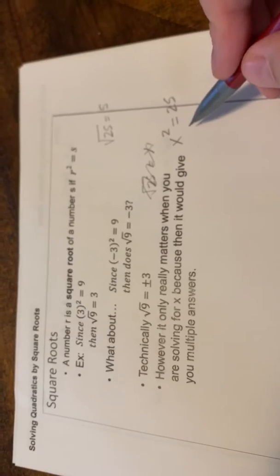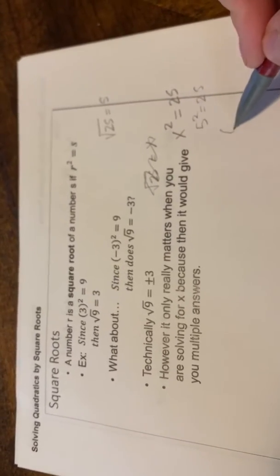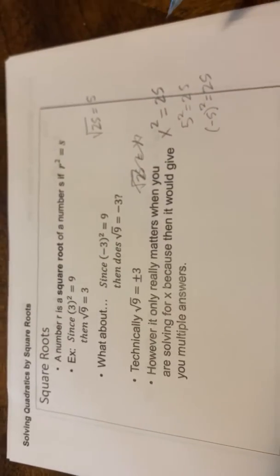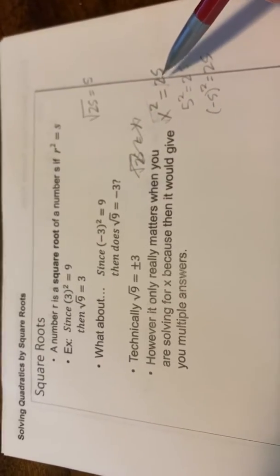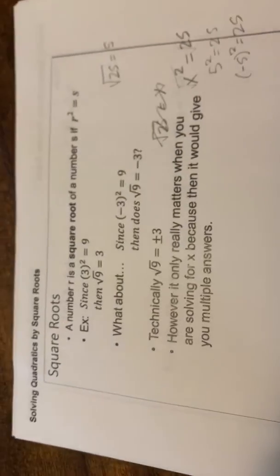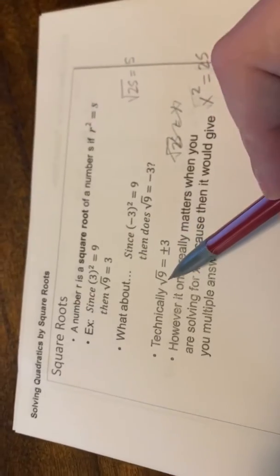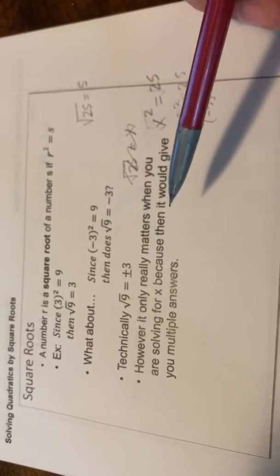What times itself could give you 25? Yes, there's 5. 5 squared does give you 25, but it's also true that -5 squared gives you 25, which means if we're solving for x and I'm trying to take the square root and I ask you what the square root of 25 is, technically it has 2 answers. It has 5 and it has -5. So technically the square root of 9 would be plus or minus 3. However, this only really matters when you're solving.